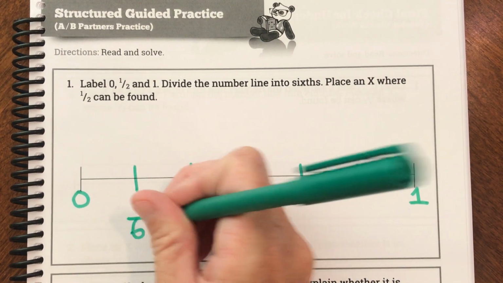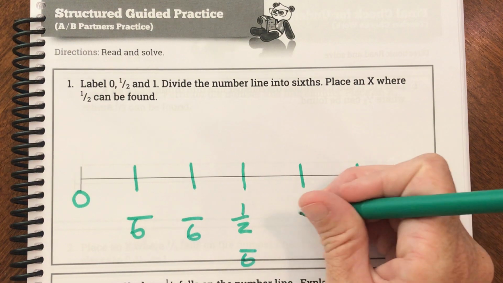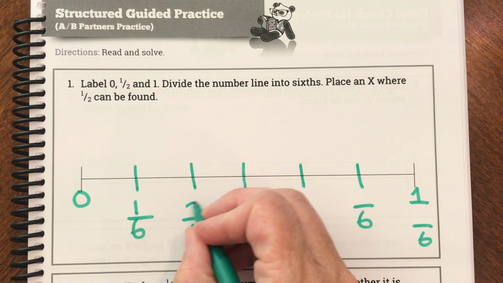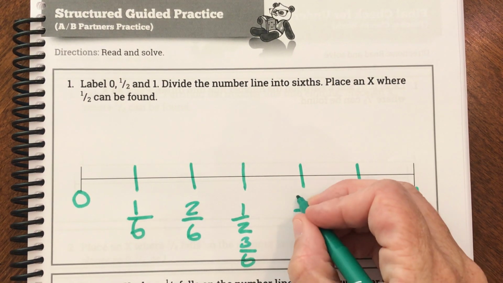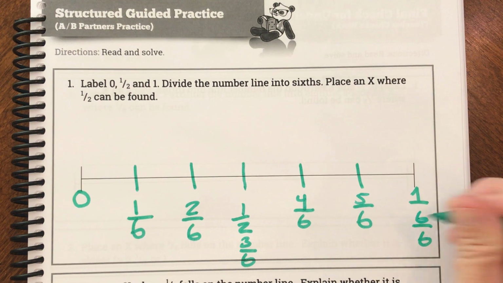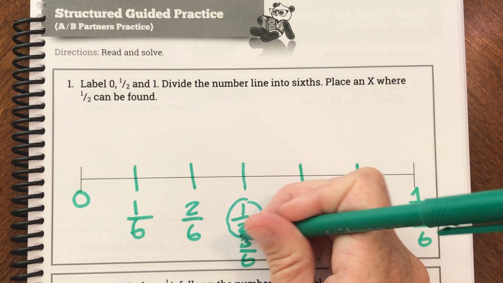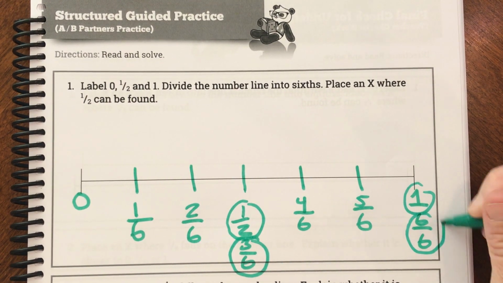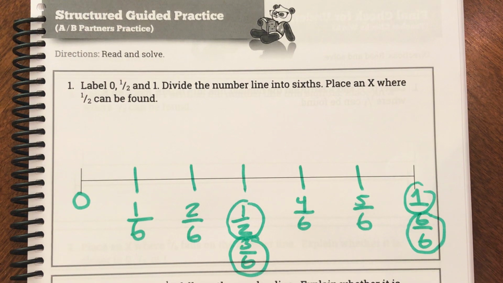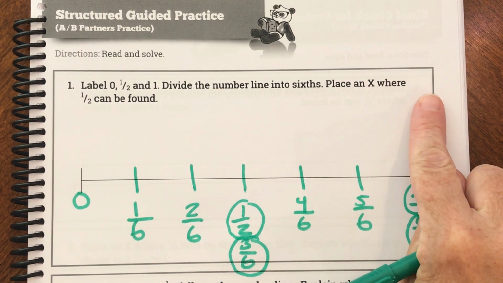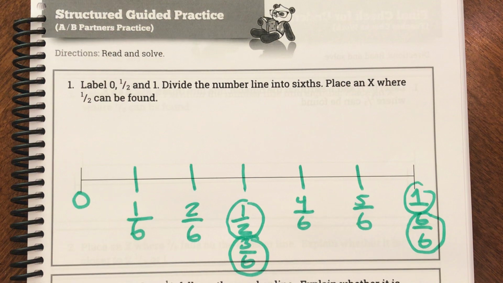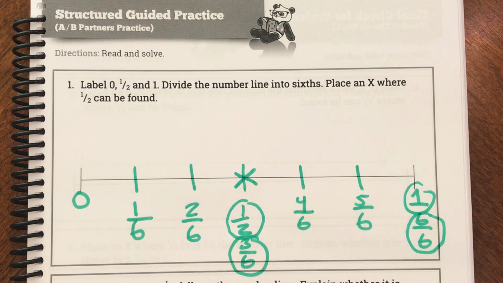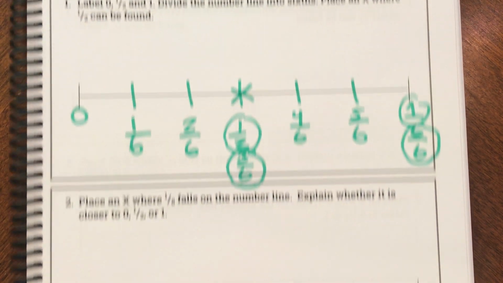So our denominator is going to be 6 because I partitioned it into 6 equal parts. And this is 1/6, 2/6, 3/6, 4/6, 5/6, and 6/6. And we see those equivalent fractions. 1/2 is the same as 3/6, and 1 is the same as 6/6. Okay, so then it says place an X where 1/2 can be found. Well, 1/2 is right here, which is the same as 3/6. Okay, let's look at number 2.